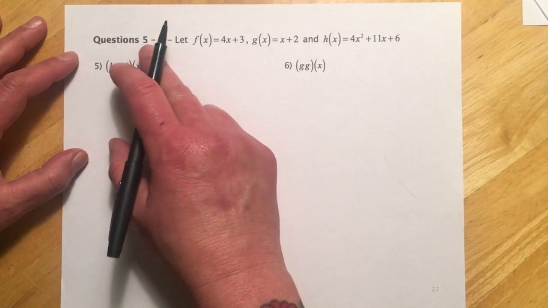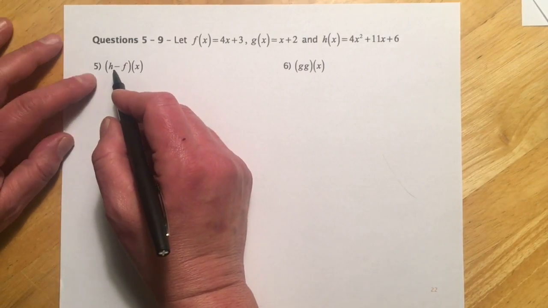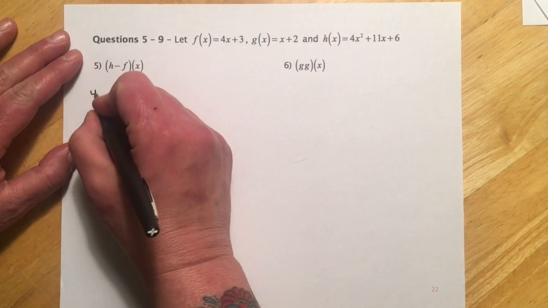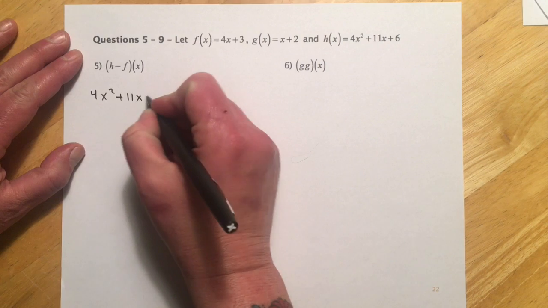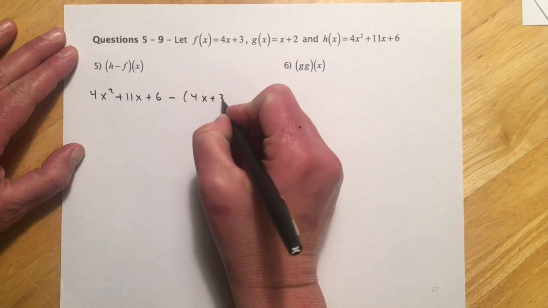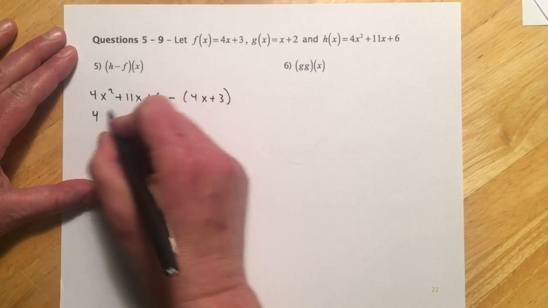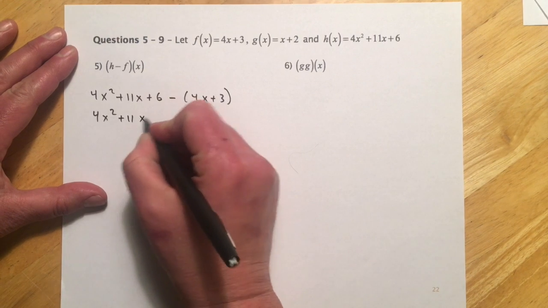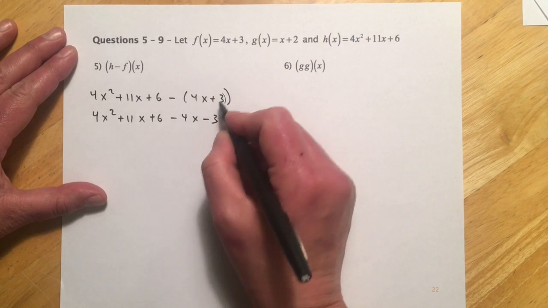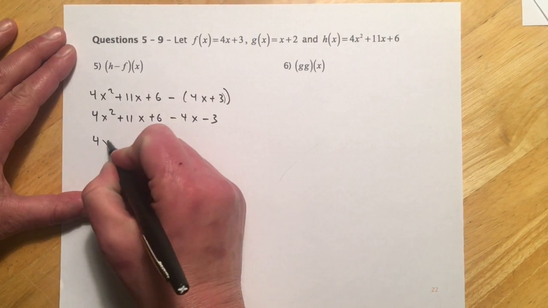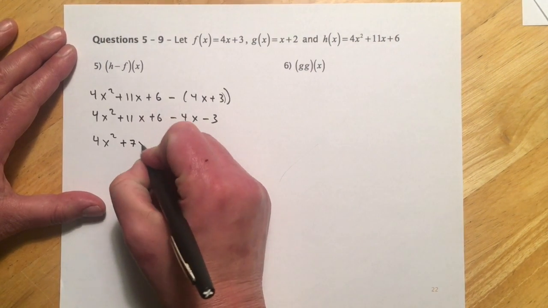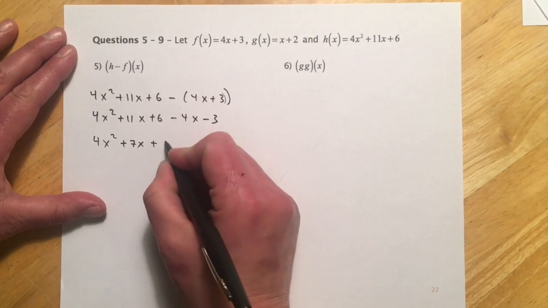Okay, so this next 5 through 9 I would have you guys try in class. So we're going to have h minus f. So h is right here, it's this thing. And then minus f would be this thing. And so I'll just go ahead and distribute that sign. And you could do it in your head too if you prefer, but I'll just show the steps. And I'll make that a -3, careful to get that one. And then combining, I have 4x squared, 11 minus 4 would be 7x, and then 6 minus 3 would leave me 3.